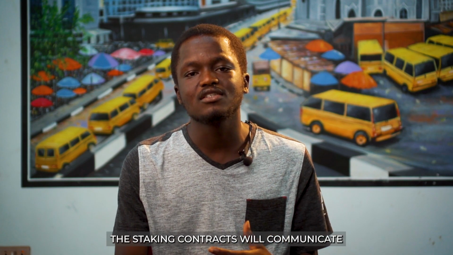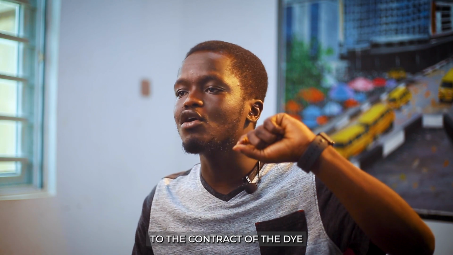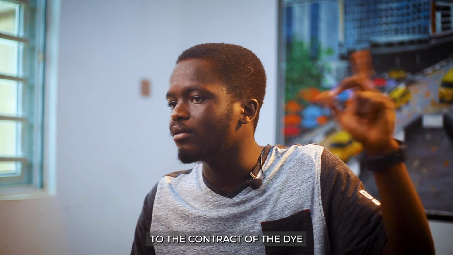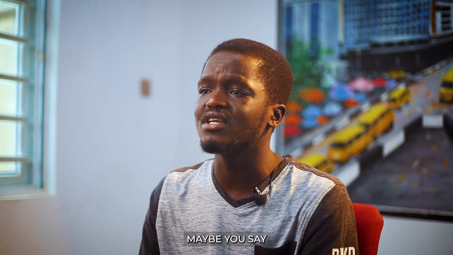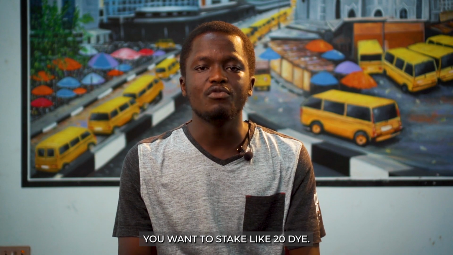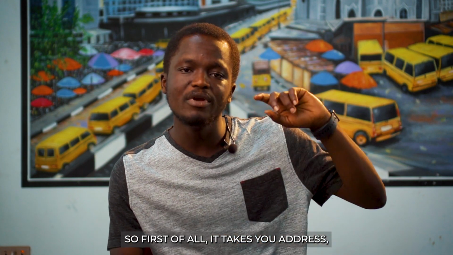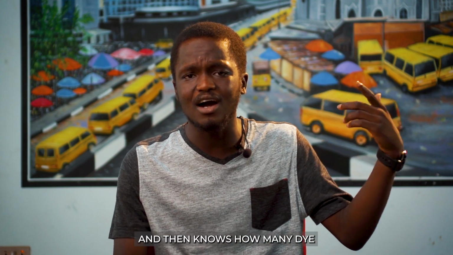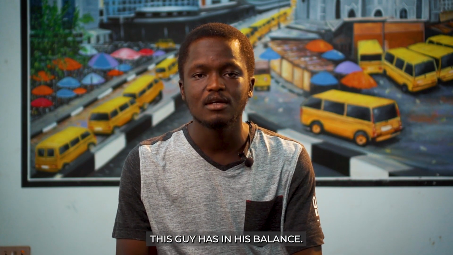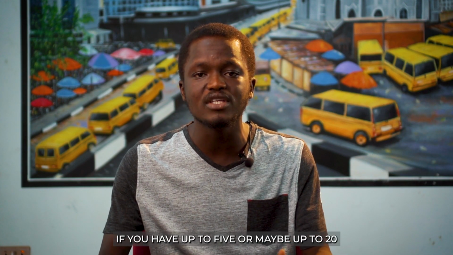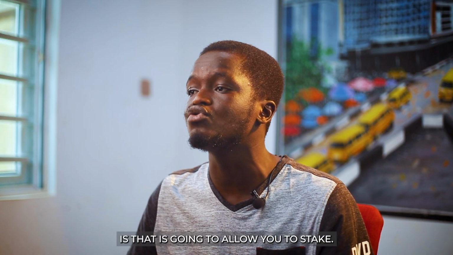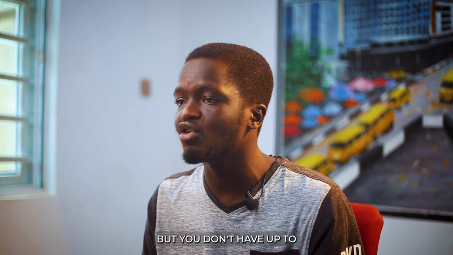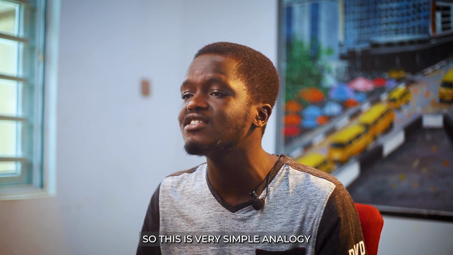The staking contract will communicate with the DAI contract to know what your balance is in the DAI token. Maybe you say you want to stake 20 DAI. First of all, it takes your address, communicates with the DAI contract, and then knows how many DAI this person has in their balance. If you have up to 20, the amount you stipulated, it's going to allow you to stake. But if you don't have up to that, it's not going to allow you to stake. So this is a very simple analogy of how smart contracts interact with each other.